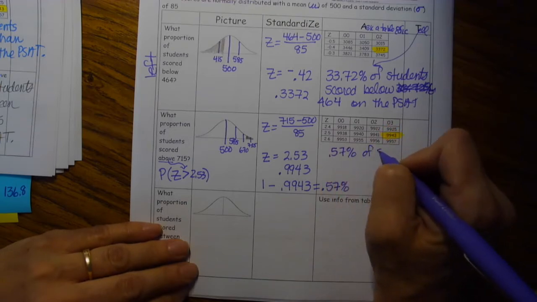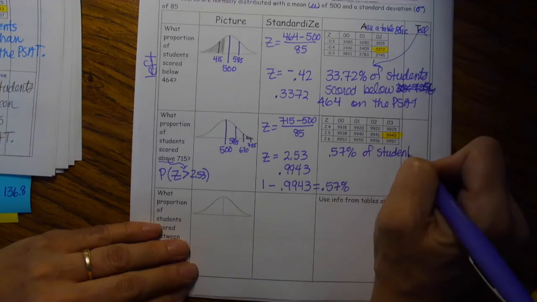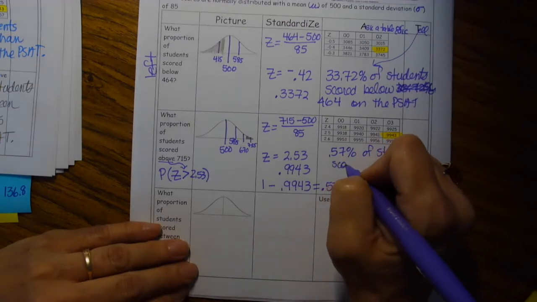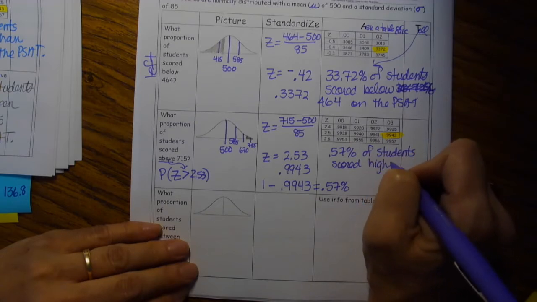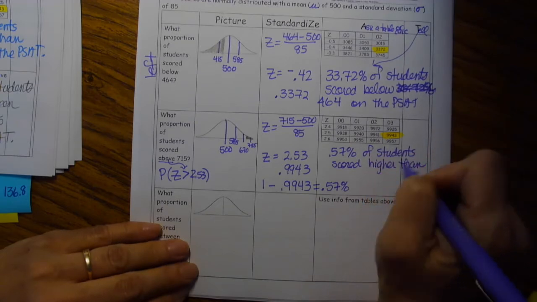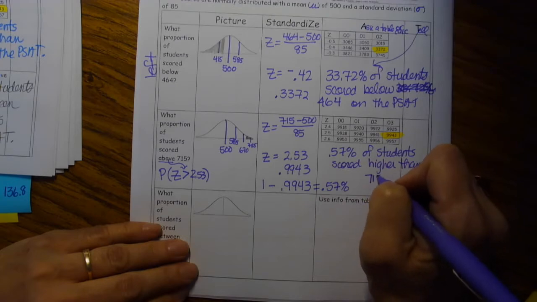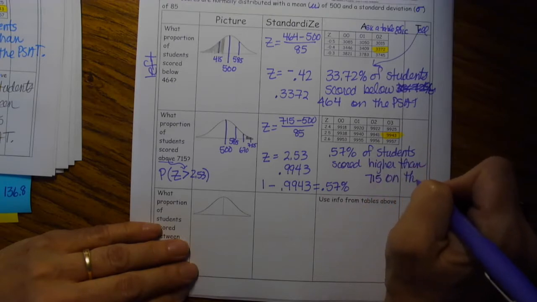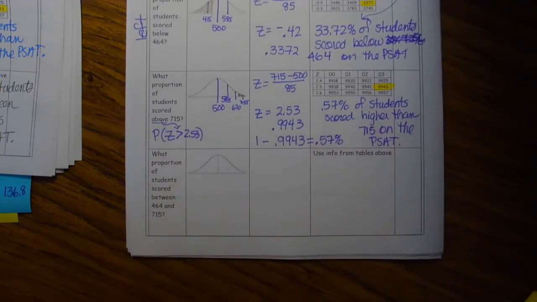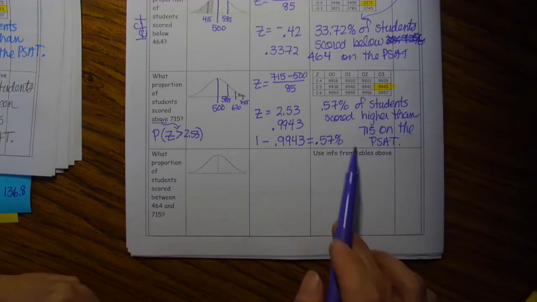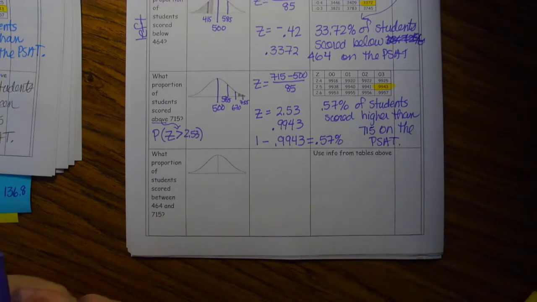So I would say 0.57% of students who took the PSAT scored higher than 715 on the PSAT. We need to be specific and tell what it is, so we write a sentence. So if you scored a 715, that's pretty good. Only 0.57% of students scored higher than you. That's tough to do, right? Does that make sense?